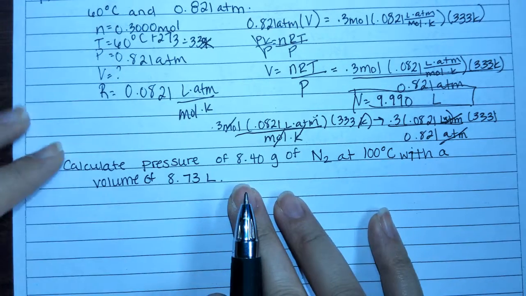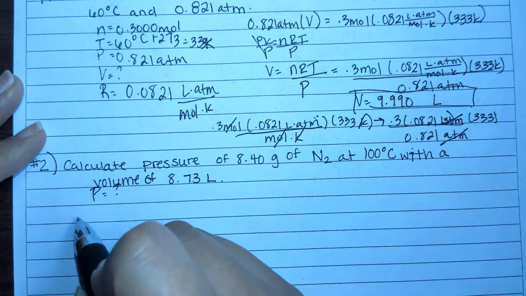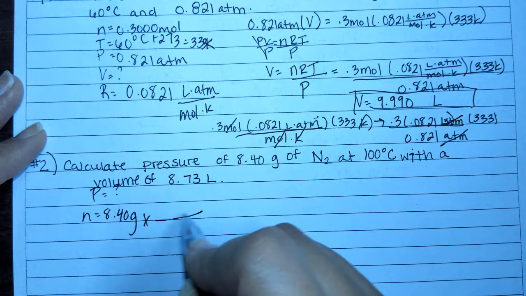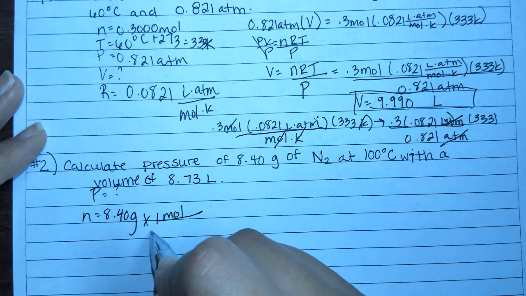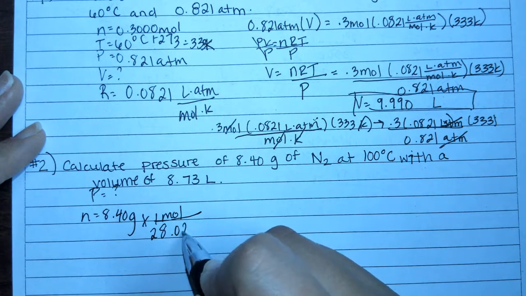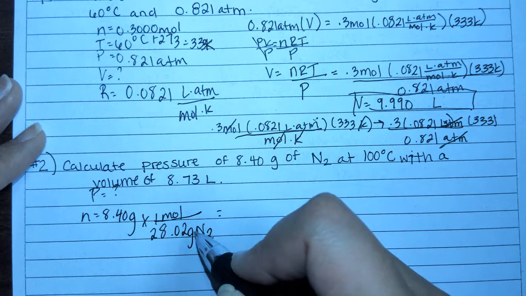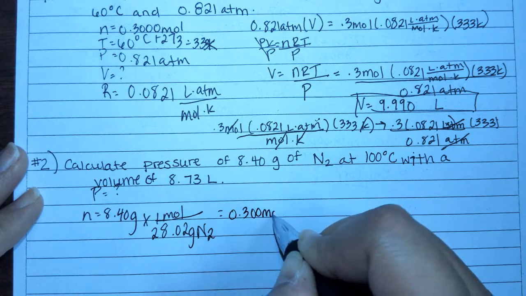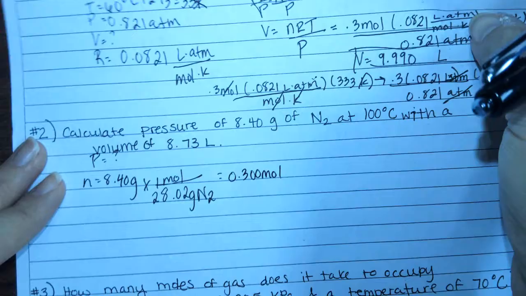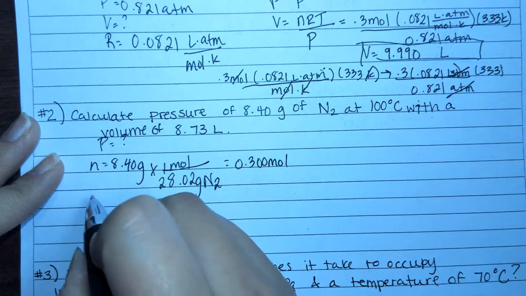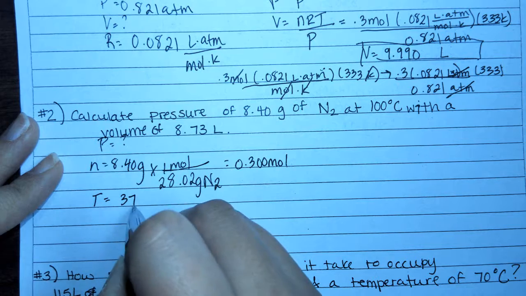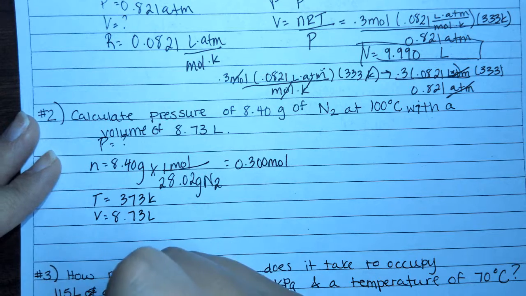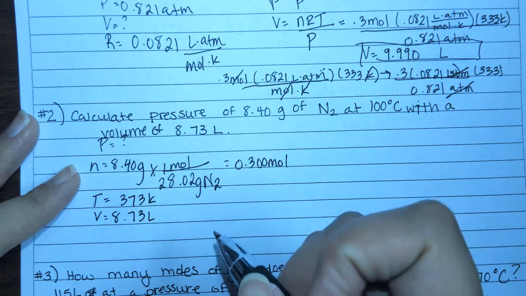It says calculate the pressure, so P is in question, of N2, which is 8.40 grams. The first thing you should think of is this is not moles, and I need it in moles. So I'm going to convert this to moles using the mass of N2, which is 28.02 grams, because N has to be in moles before we plug it in. When we put that into our calculator, we get 0.300 moles. Then, of course, it says 100 degrees Celsius, so we add 273 to that. That's 373 Kelvin. And then it has a volume of 8.73 liters.